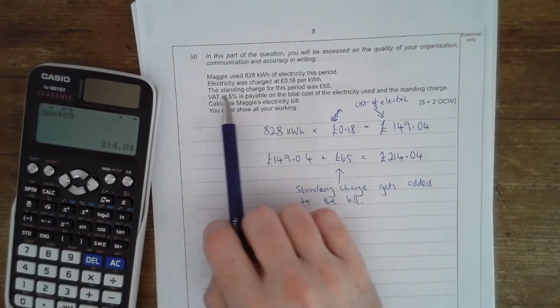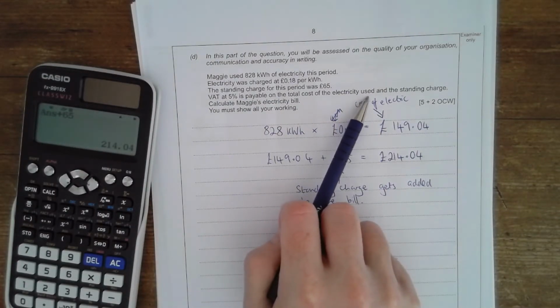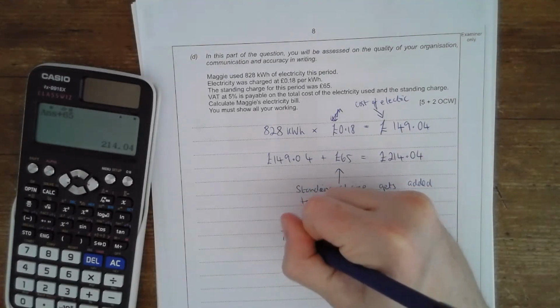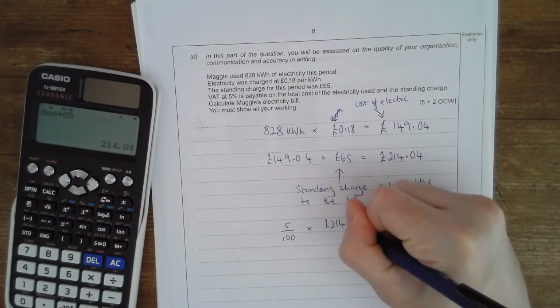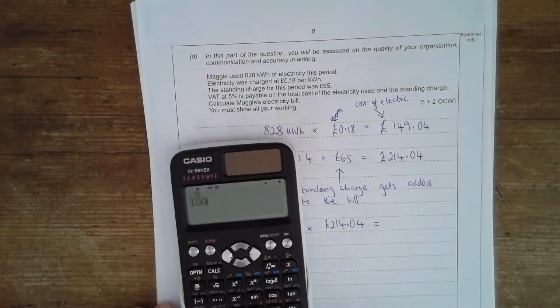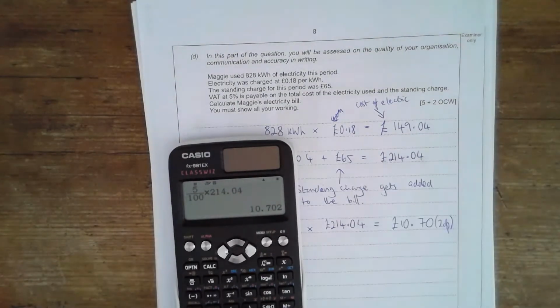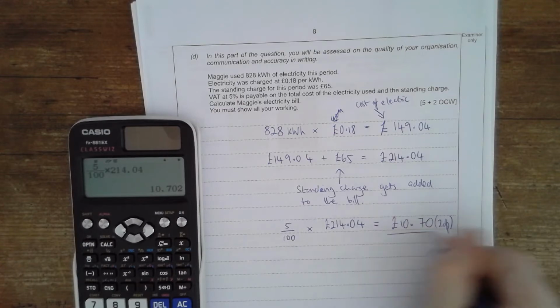The next thing we're told is that VAT at 5% is payable on the total cost of the electricity used and the standing charge. So now we need to do 5 out of 100 times by £214.04. That comes to £10.70, and then that will get added onto my bill.